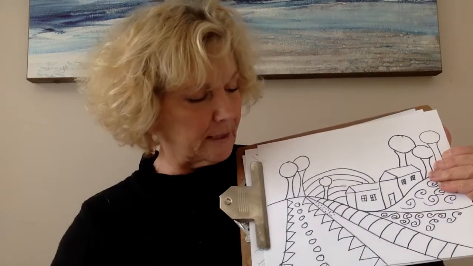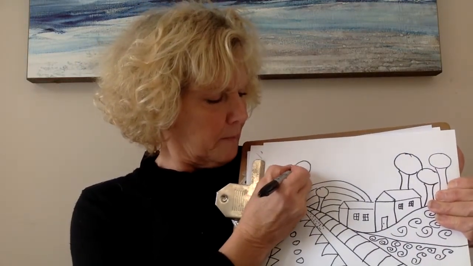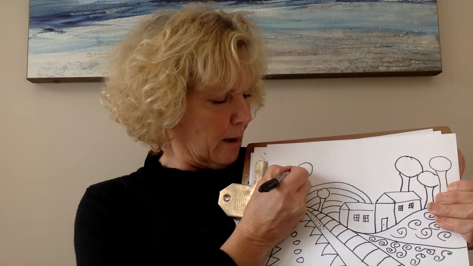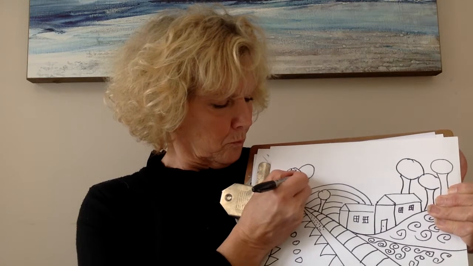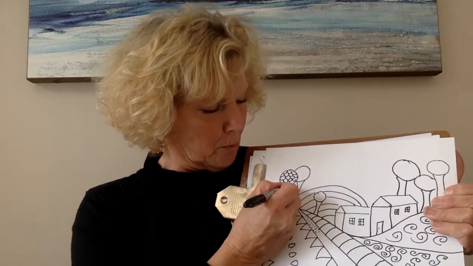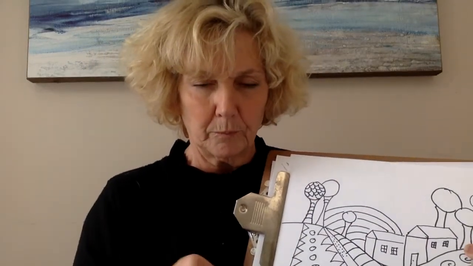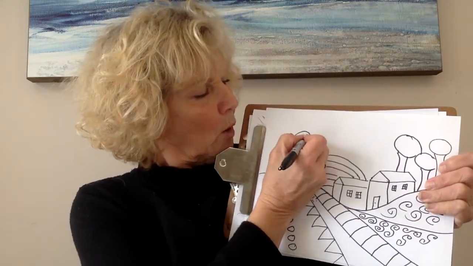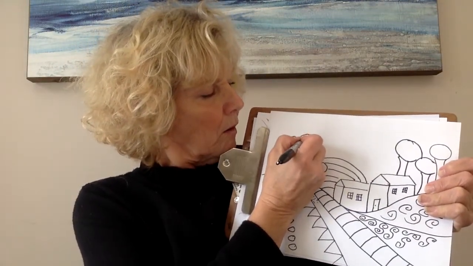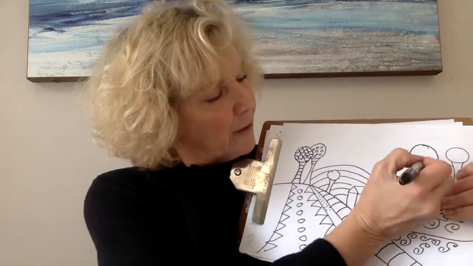Once you do the patterns and shapes in your foreground, you can also add some patterns in your objects in your middle ground. You can put some curved lines to make the tree trunks look a little bit curved. Okay, we can put some polka dots in it. I want you to take your time and fill in.